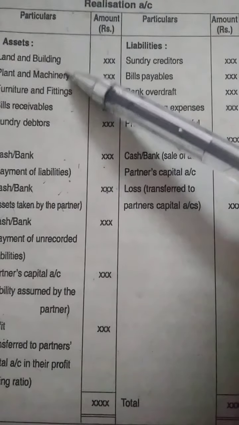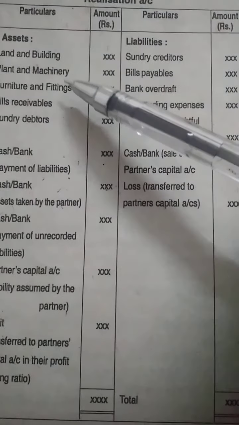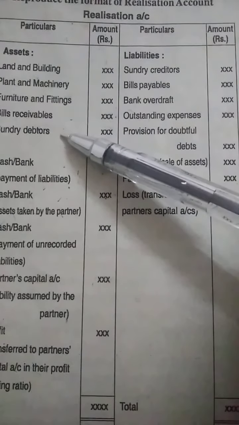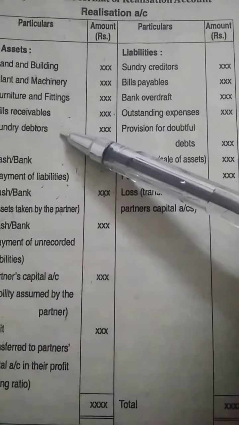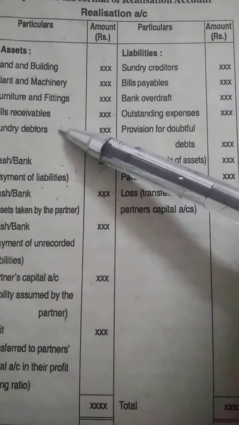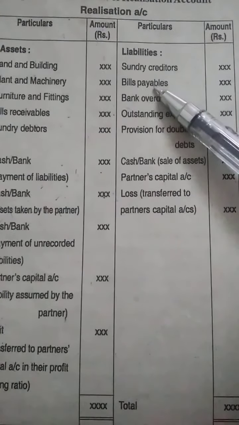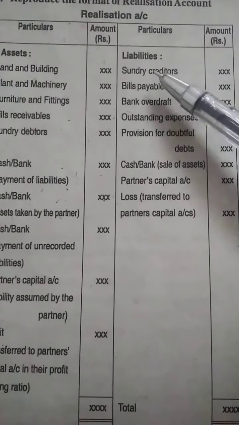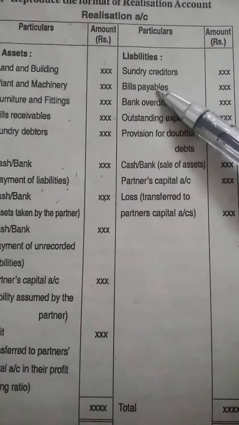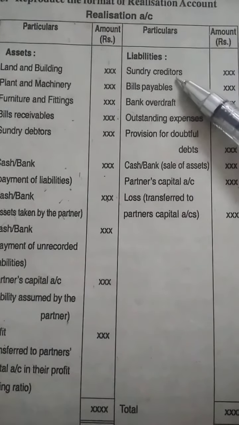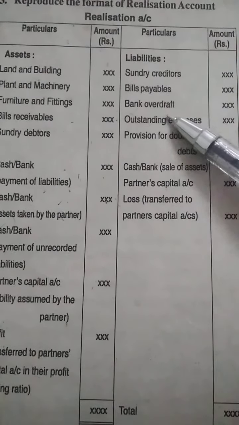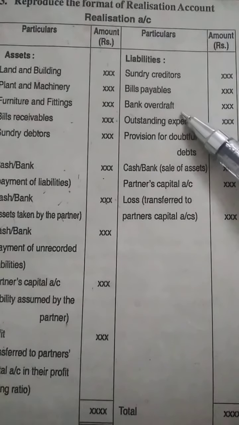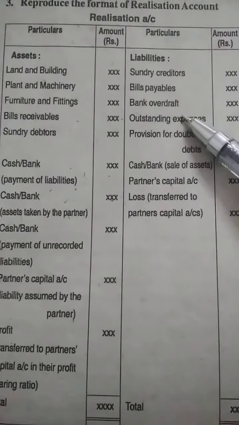Here you can see all other assets, that is land and building, plant and machinery, furniture and fittings, bills receivable, sundry debtors. All assets are transferred from the balance sheet to the realization account but except cash. And in the same manner in the credit side, all liabilities from the previous year's balance sheet, that is opening balance sheet, we will transfer to the credit side of realization account. First one is sundry creditors, bills payable, bank overdraft, outstanding expenses, provision for doubtful debts. All liabilities we will transfer from the liability side of opening balance sheet.